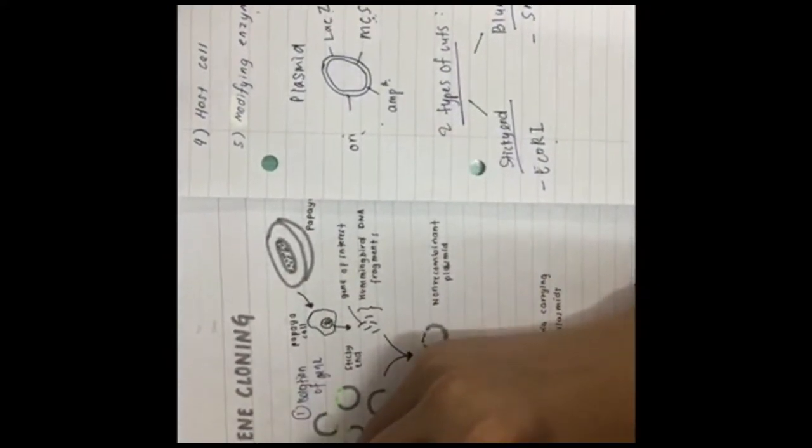Cut or cleave. Okay, second. And then the plasmid will also be the vector, the DNA cloning vector.